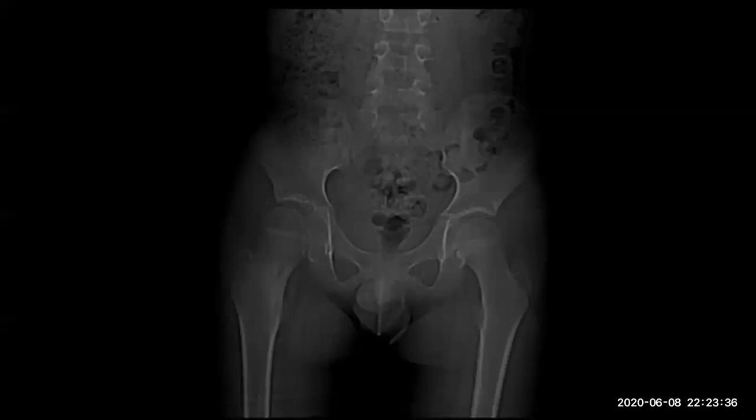Continue the description. Yes, radiolucent lesion. Where is it located in the femur? You should mention the exact location. Yes, in the neck, in the base of the neck. In the neck of the femur. Surrounded by sclerosis.